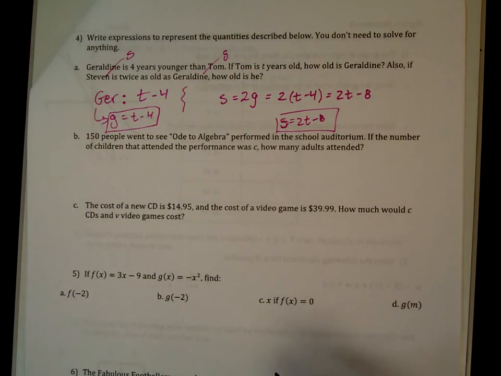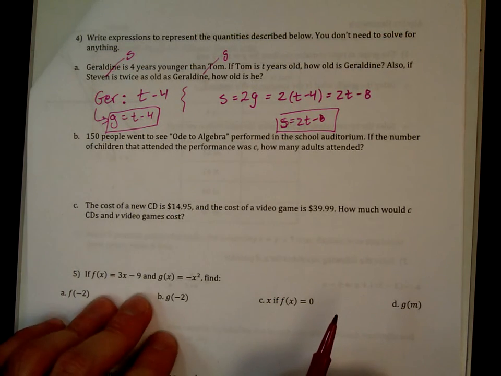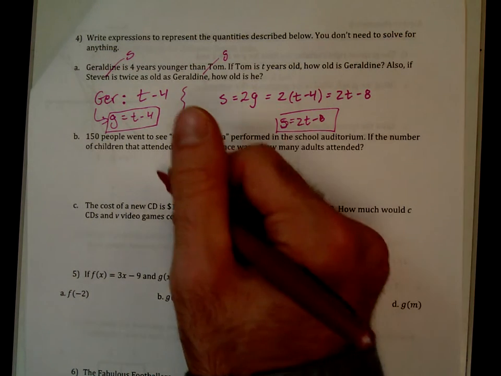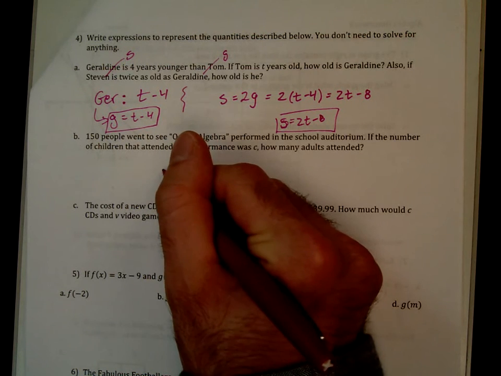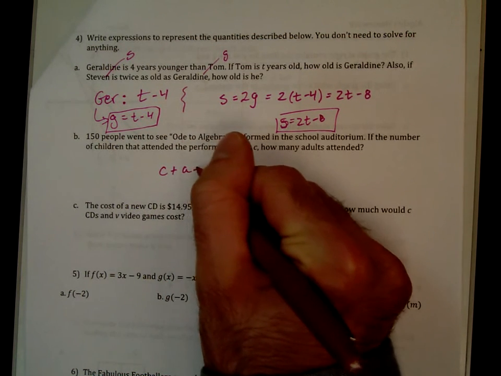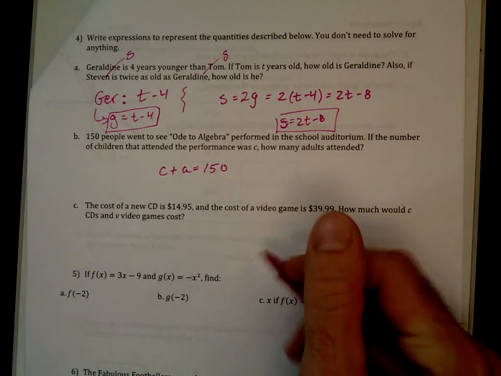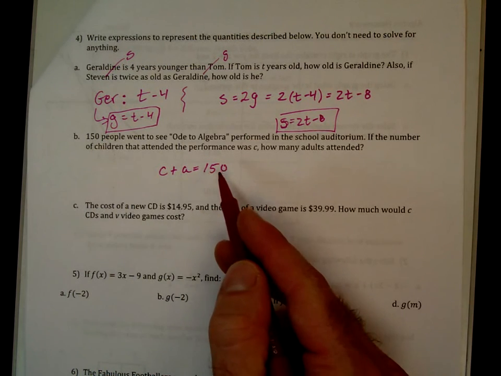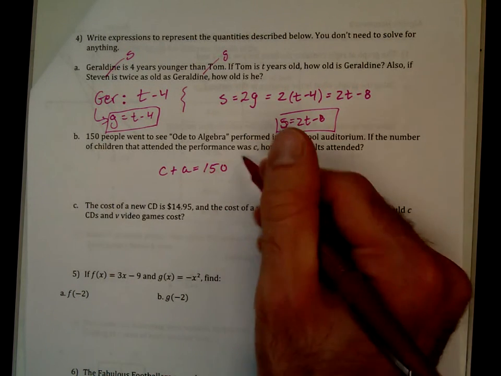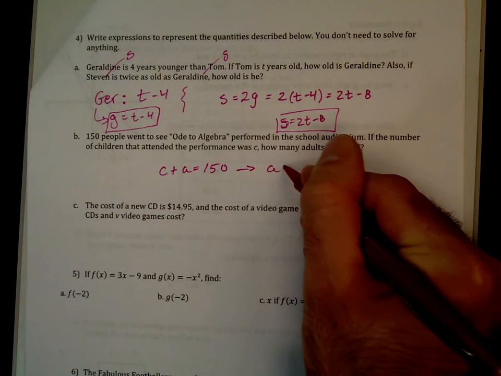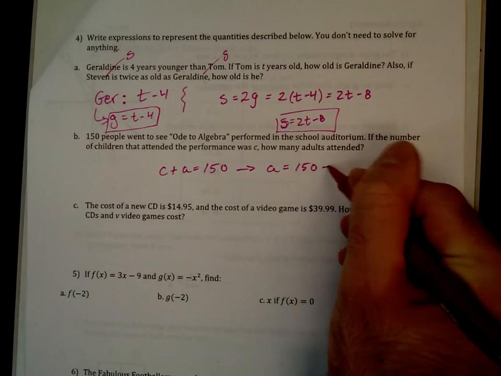Okay, 150 people went to see Ode to Algebra performed in the school auditorium. If the number of children that attended the performance was C, how many adults attended? So you know that the total number of people, C plus A equals 150. Children plus adults, there's 150 people total. So the number of adults is equal to 150 minus C.